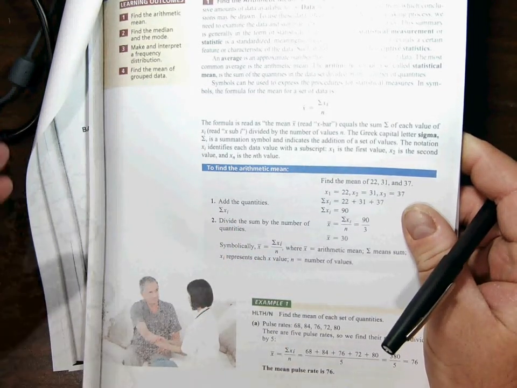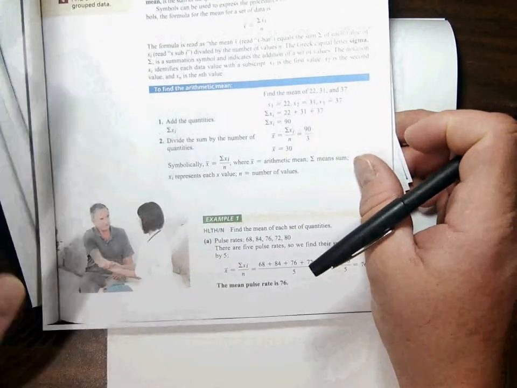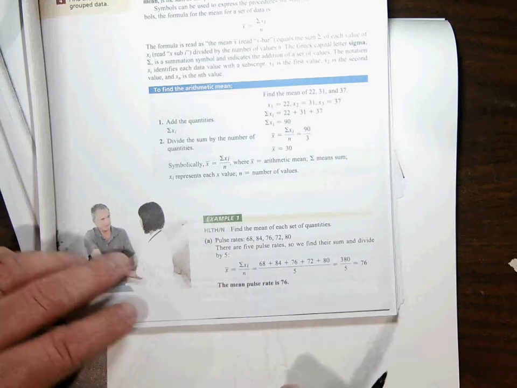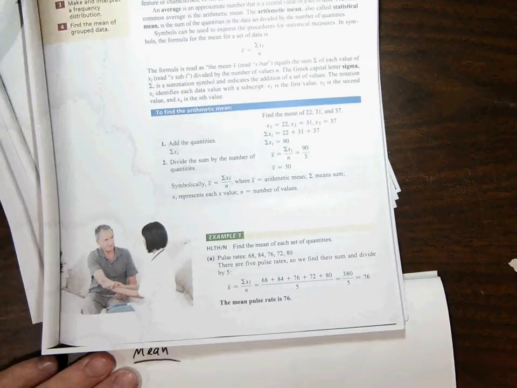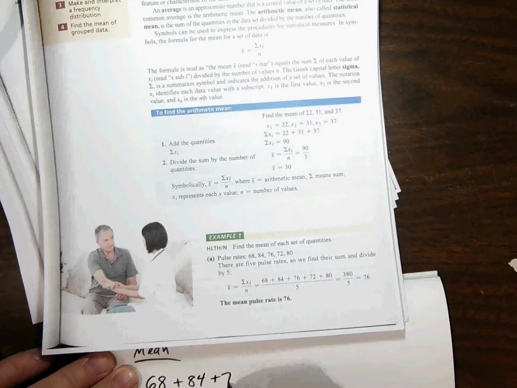It's really not. Okay, here's a good medical example. Find the mean of each set of quantities. Pulse rates. What's that? I didn't even plan on it. I just looked up. We've got medical stuff here. My wife is a nurse, by the way, so I kind of pretend like I know something.